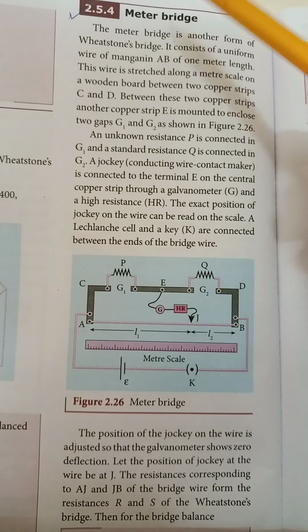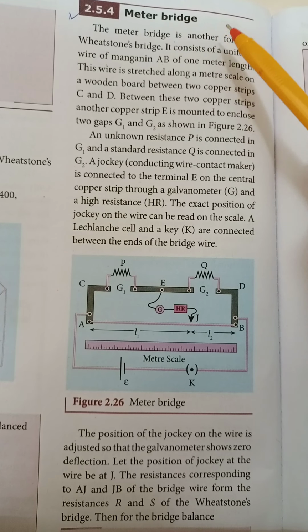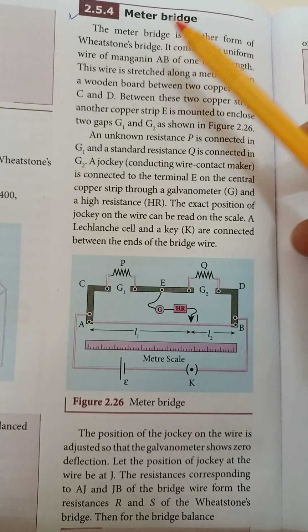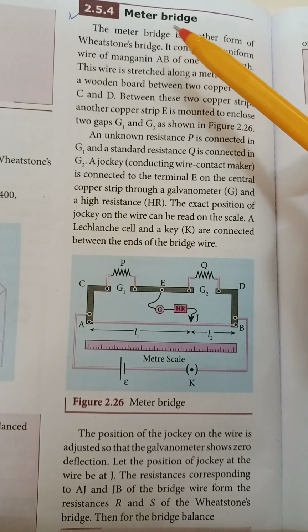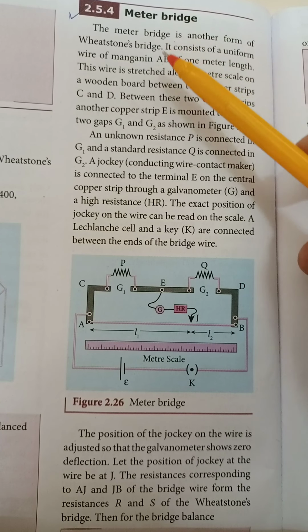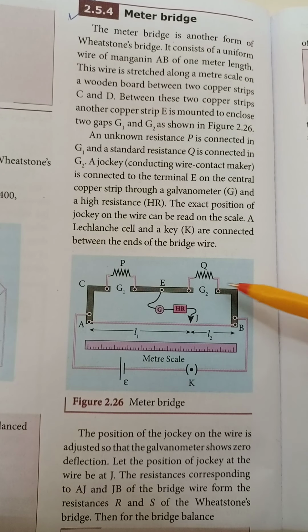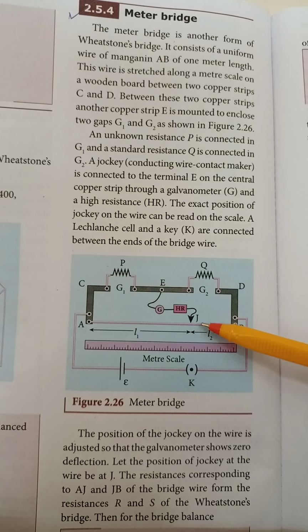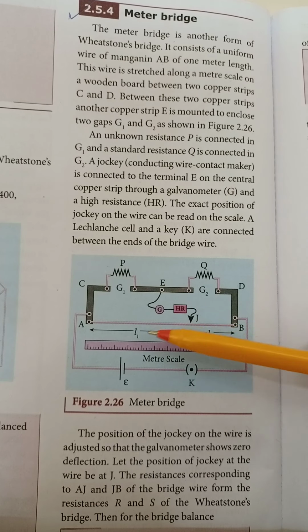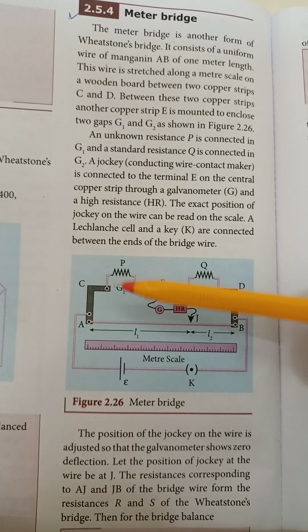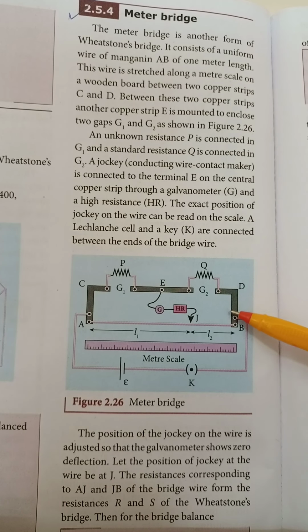Next, the meter bridge. A meter bridge is another form of Wheatstone's bridge. A meter bridge consists of a 1 meter long manganese wire AB. So this is a 1 meter long manganese wire. This 1 meter long manganese wire is stretched on a wooden board, and it is stretched along two copper strips. See in this diagram, this is one copper strip, this is another copper strip, and this is another copper strip.